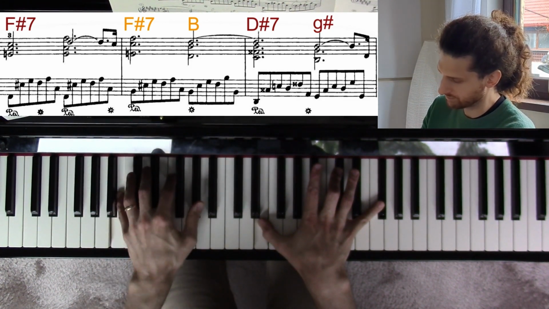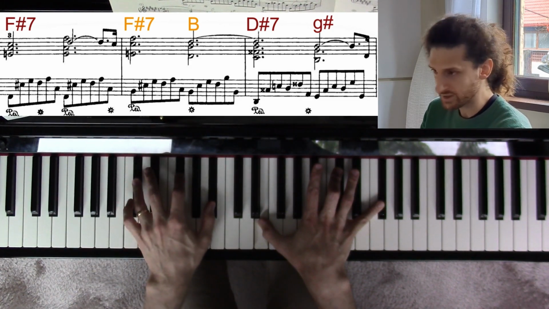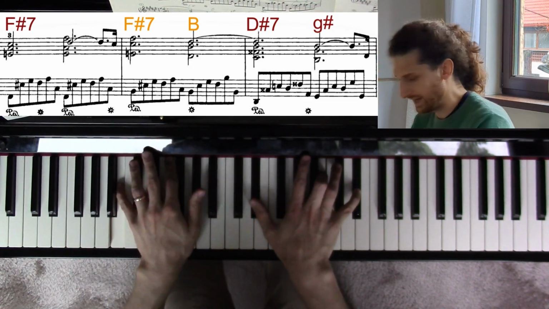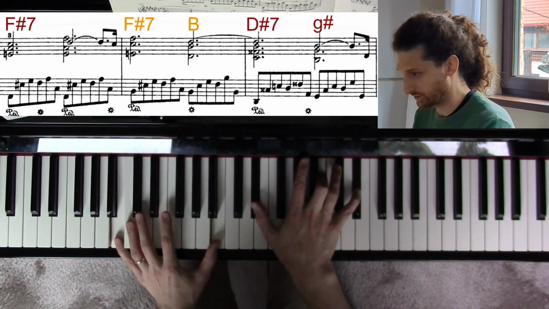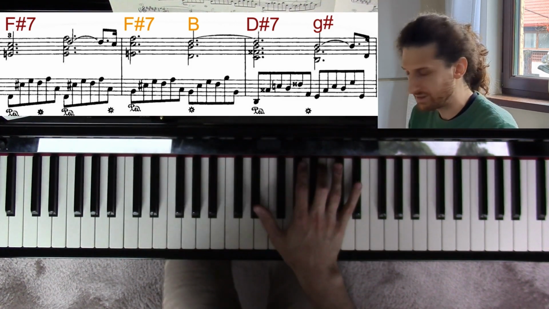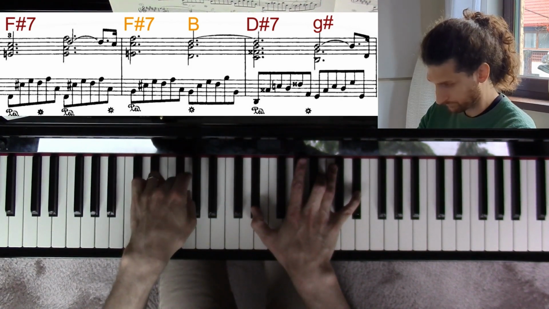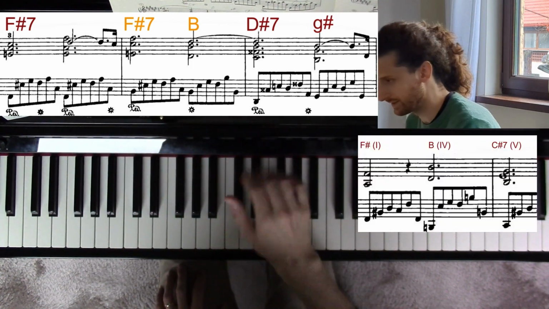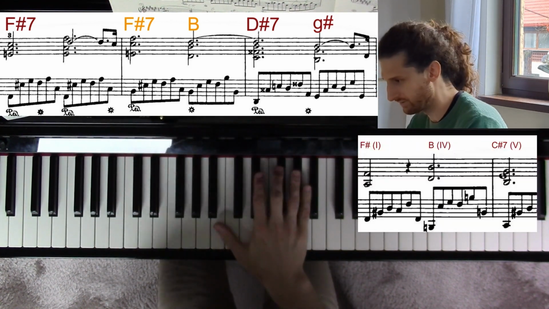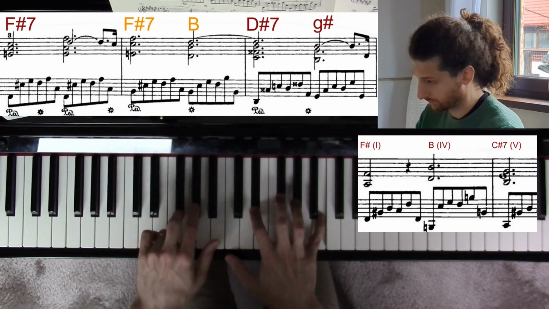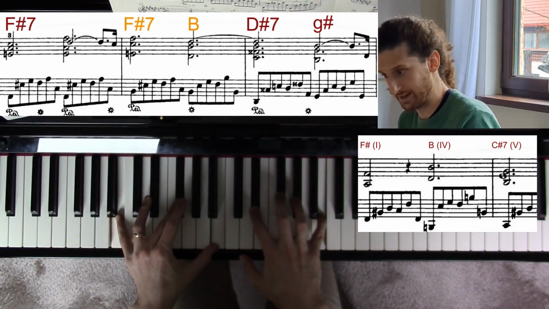See, we're targeting F sharp, half step below, full step above, 3 notes from the chord, and move to B major. Notice how on this B major chord, we're targeting F sharp, just like we did over here in measure 18 at the end of the first A section. See that?